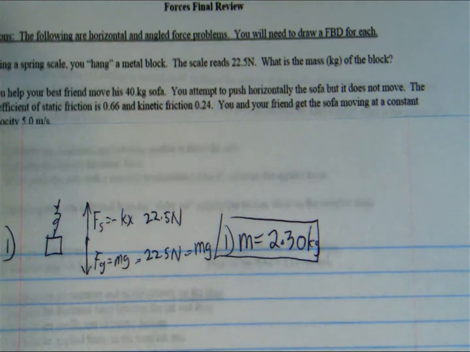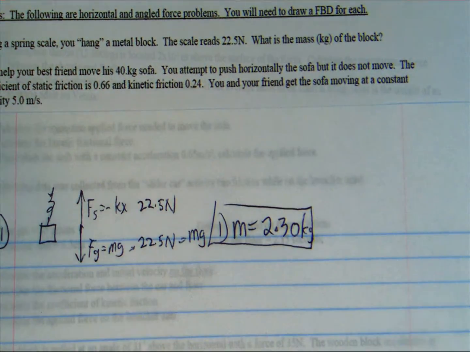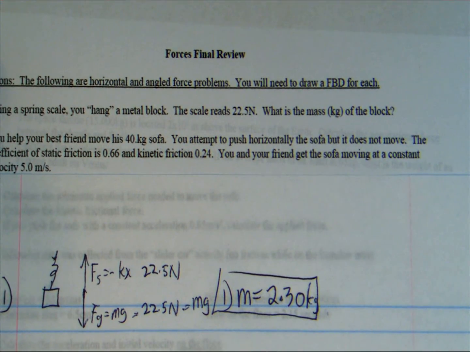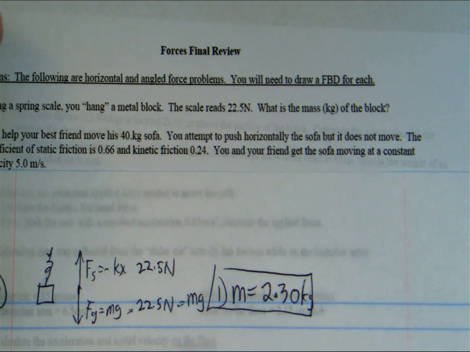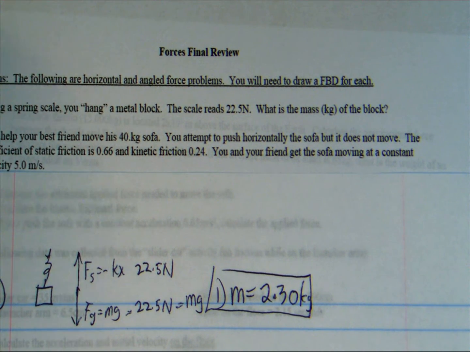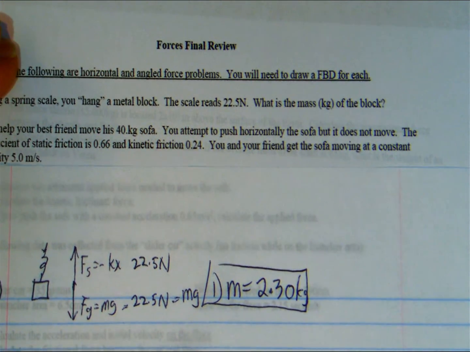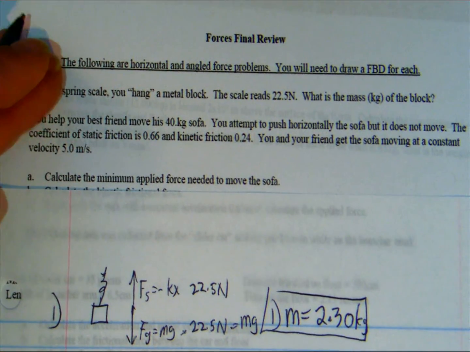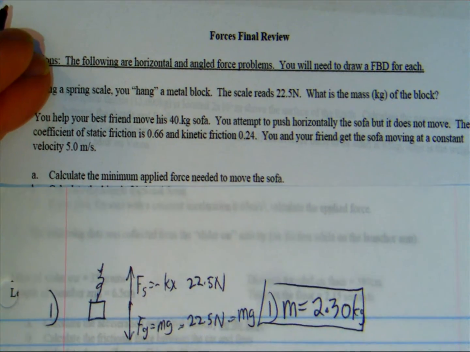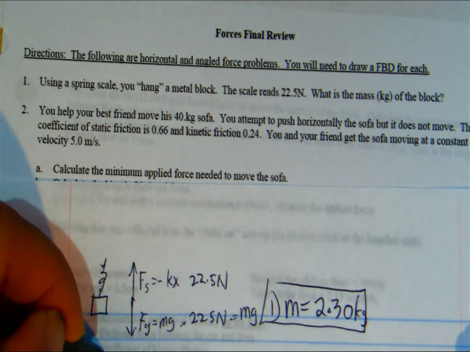Number two, you help your best friend move his 40-kilogram sofa. You attempt to push the sofa horizontally, but it does not move. The coefficient of static friction is 0.66 and kinetic friction is 0.24. You and your friend get the sofa moving at a constant velocity of 5.0 meters per second. Part A, calculate the minimum applied force to move the sofa.